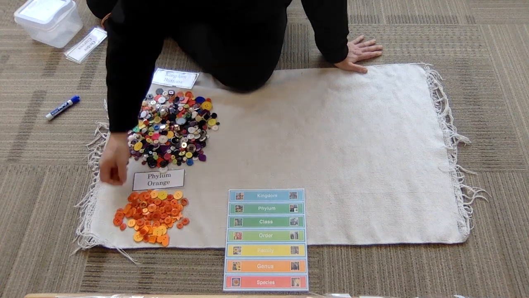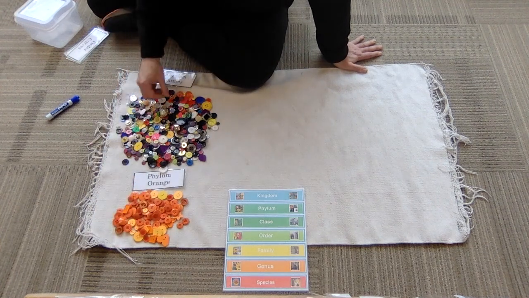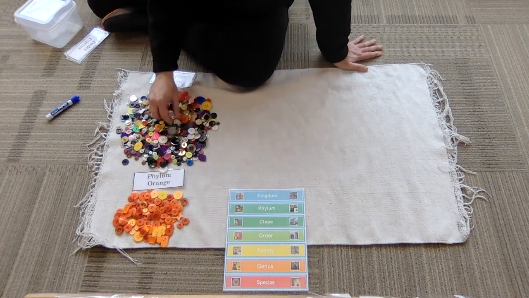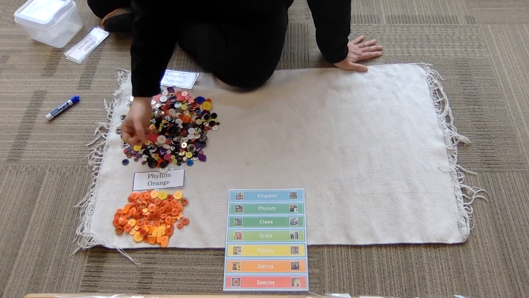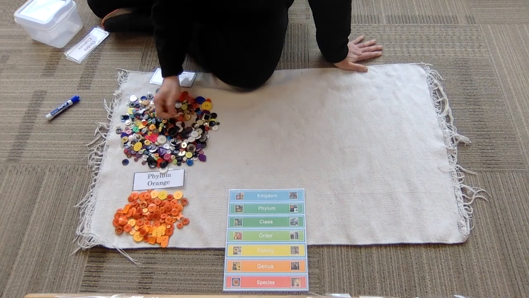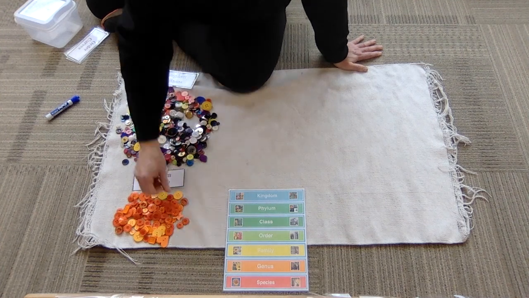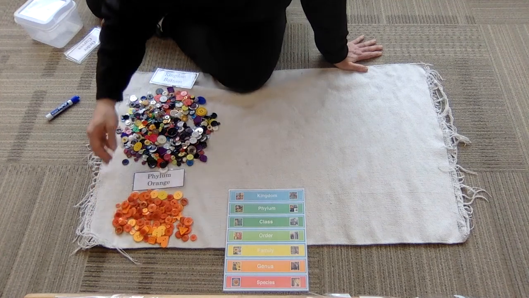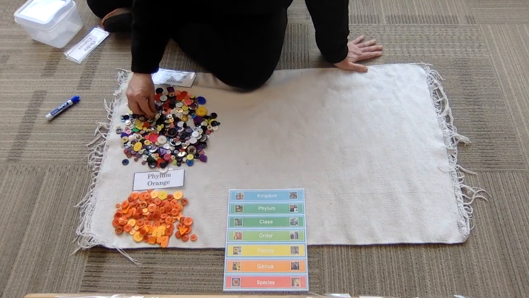But as I'm organizing into my phylum of orange buttons here, I do want to say, parents, that at home, if you can do this with buttons, that's great. If you can do it with something else, that's great too. Sometimes kids try to do this and they find out that they can only go down so far because they picked an organization scheme that doesn't quite take it all the way down to species. That is okay. That is perfectly fine.